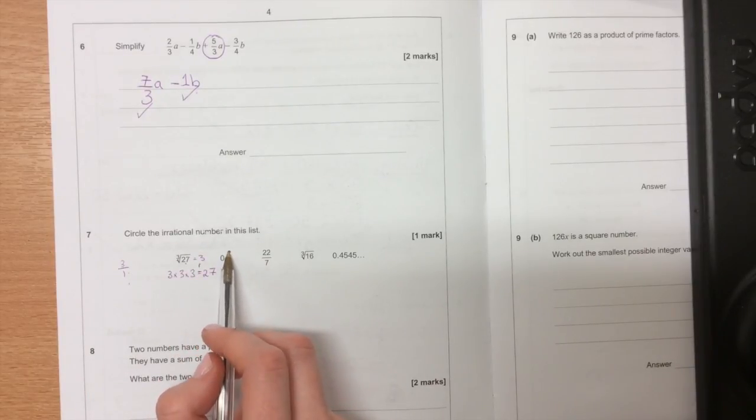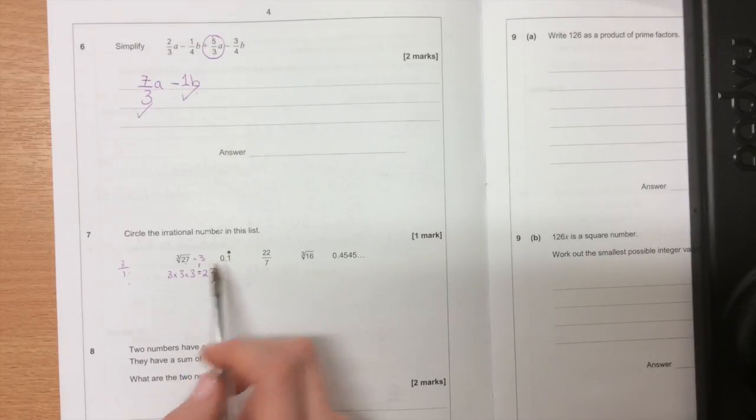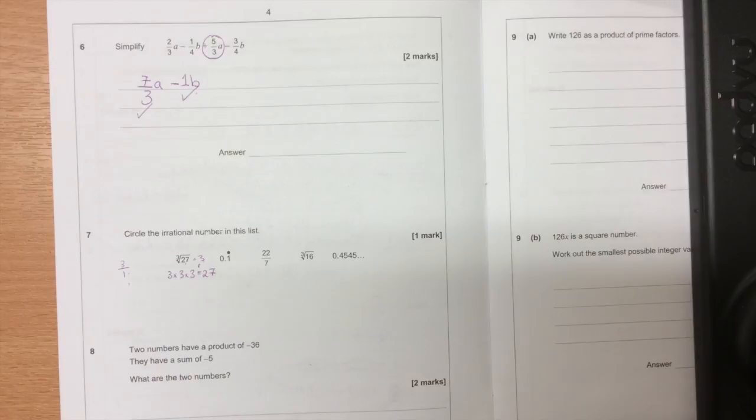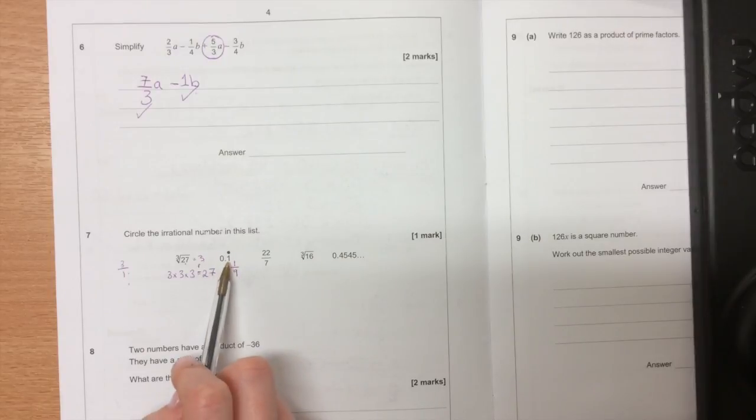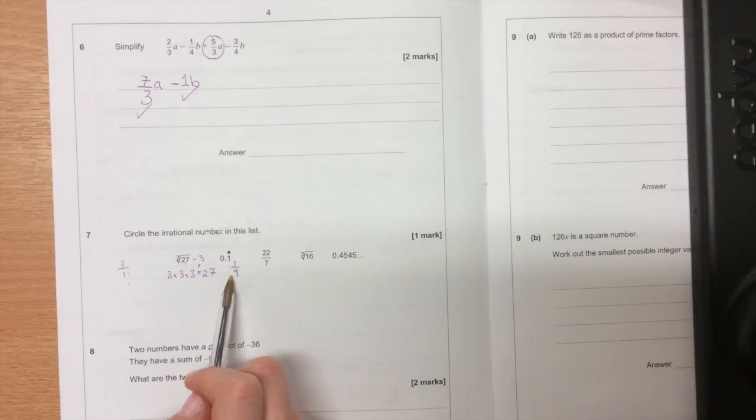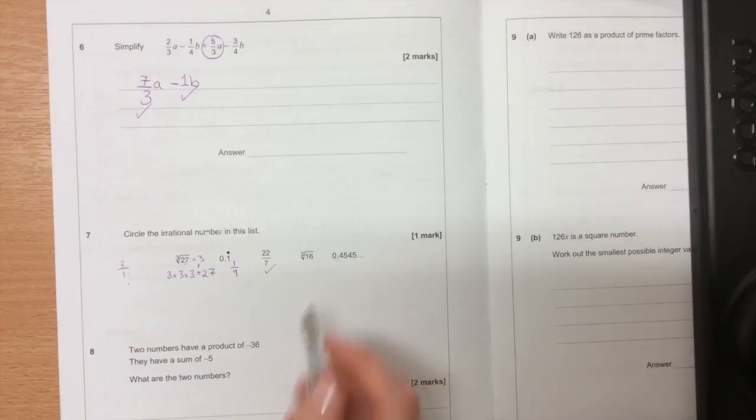0.1 recurring, that's what that dot means. That is also a rational number, and the reason it's a rational number is because it can be written as a fraction, 1/9, and any recurring decimal can be written as a fraction, so we would then know that that's not irrational. That was already in as a fraction, so that one isn't irrational.